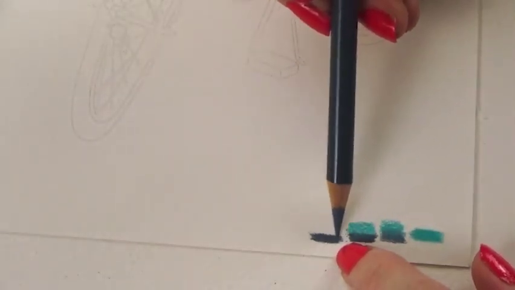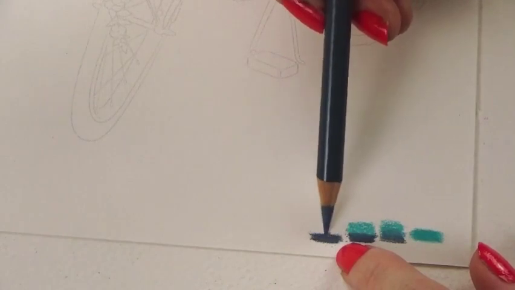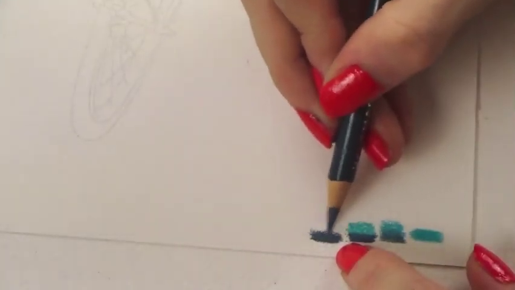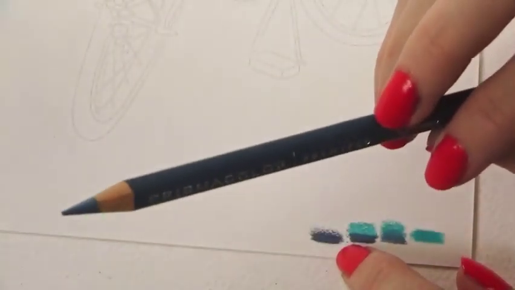What I want you to focus on here is coming back in really nice and slow and soft, and coming back over your edges to fade them out. I just go over the top to soften down. You can hold the pencil further back as well. That'll allow you to place less pressure on the pencil.